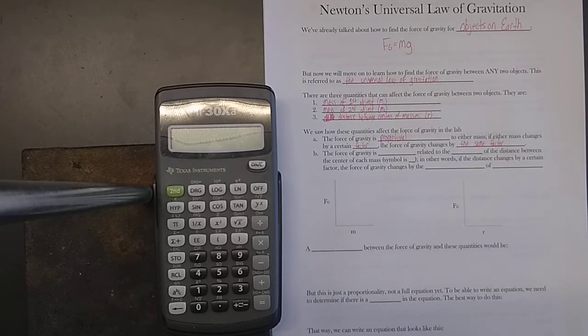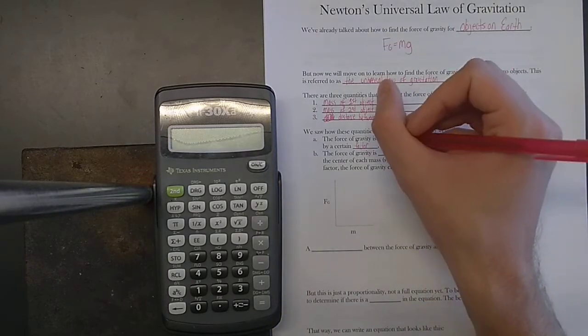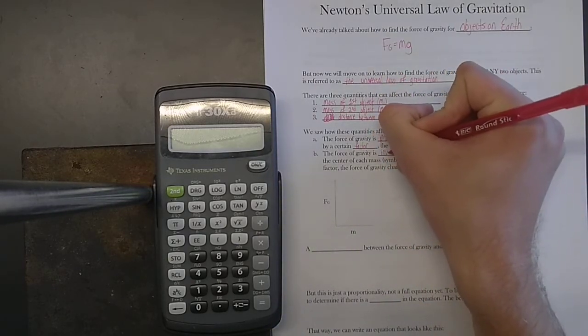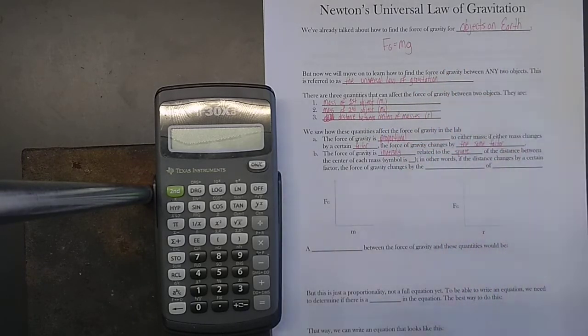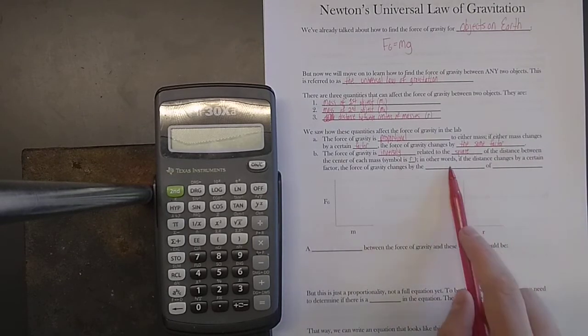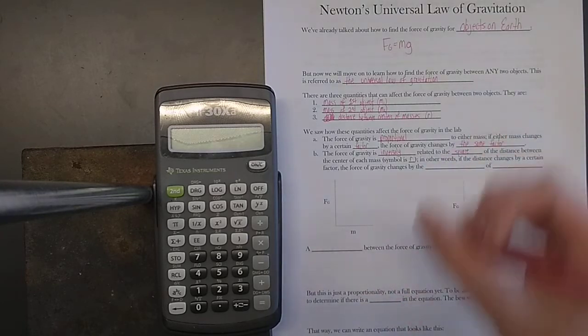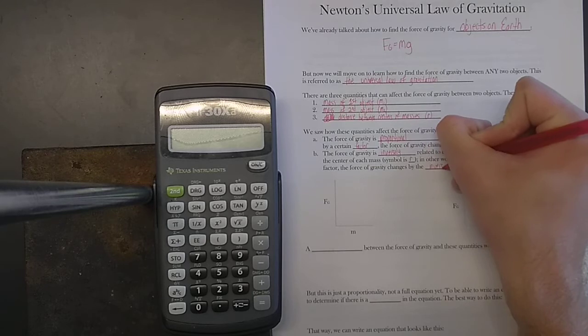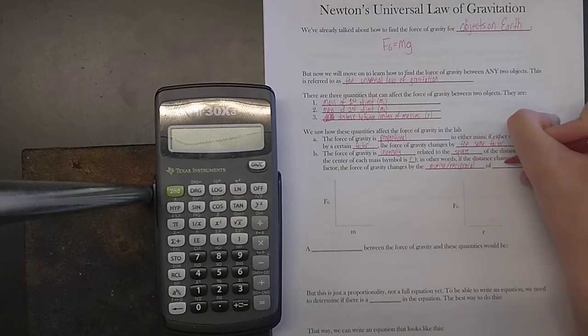It's a little more complicated to explain what happens with the force of gravity and the distance between the centers of masses. The mathematical explanation is the force of gravity is inversely related to the square of the distance between the centers of each mass. And again, the symbol is R. In other words, if the distance between the two objects changes by a certain factor, then the force of gravity changes by the inverse, or reciprocal, if you want to think of it that way, of the square of that factor.